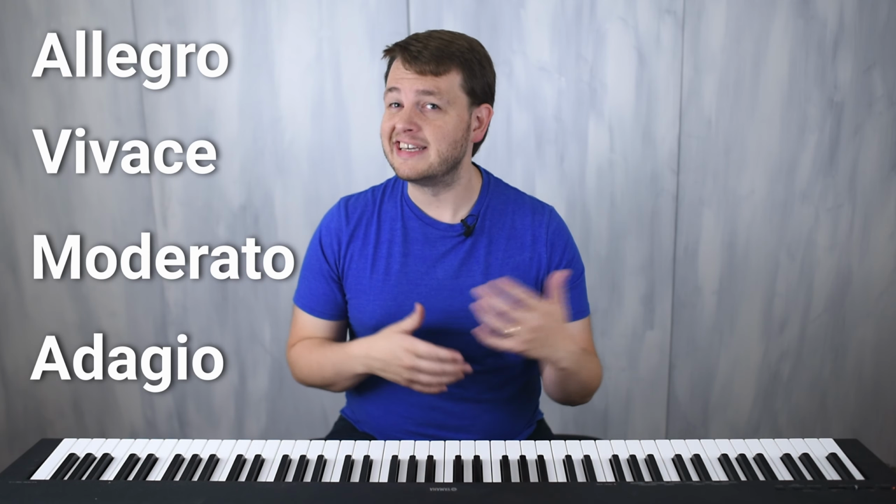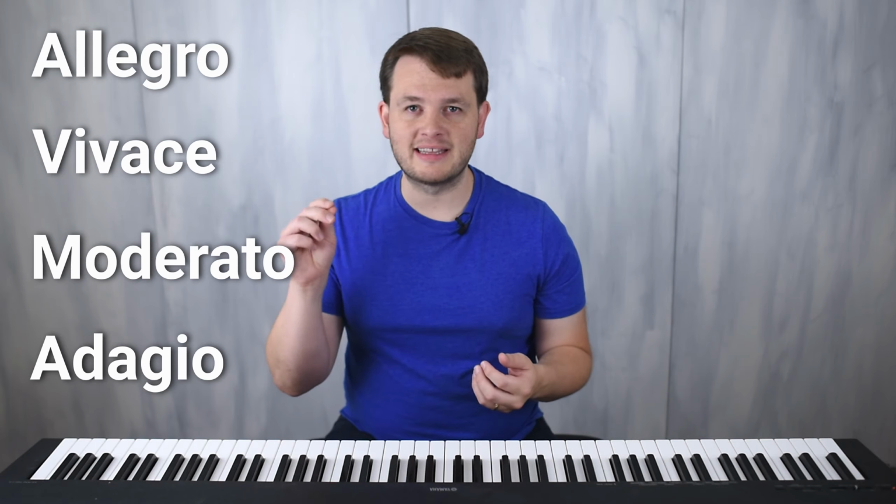The first ingredient is simply knowing how fast the composer wants the piece to feel or go. This often comes in the form of a word, in classical music often in Italian, at the very beginning of your piece, something like allegro or vivace or moderato or adagio. So the first step is actually really simple. Just find that word and then find out what it means.